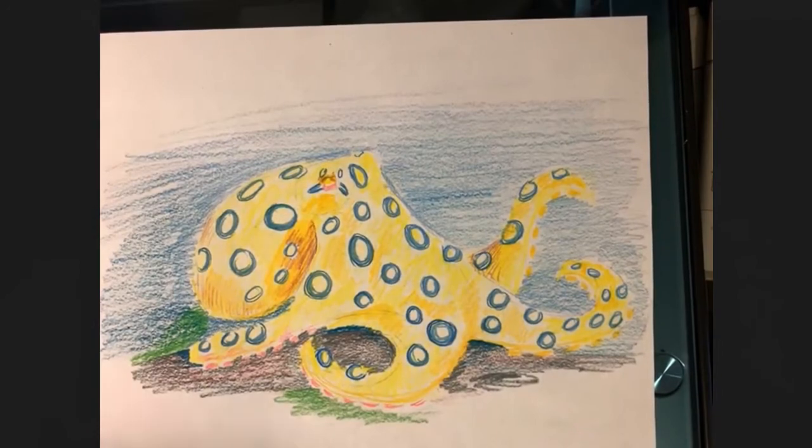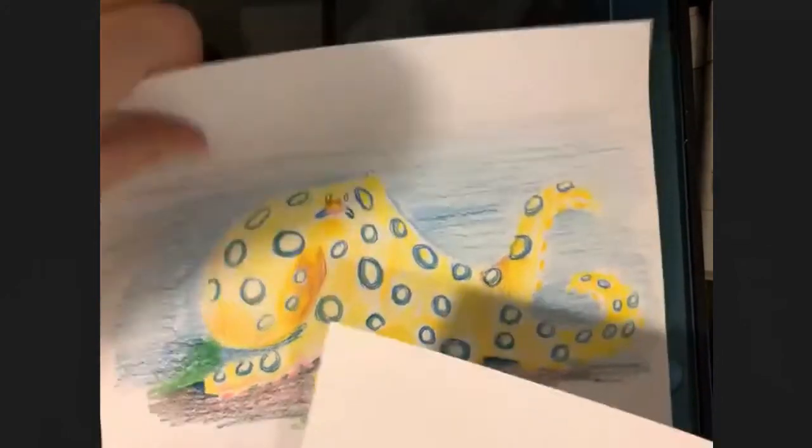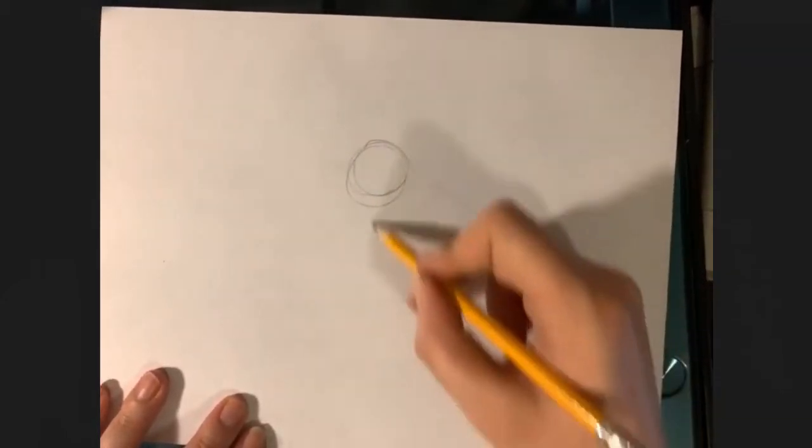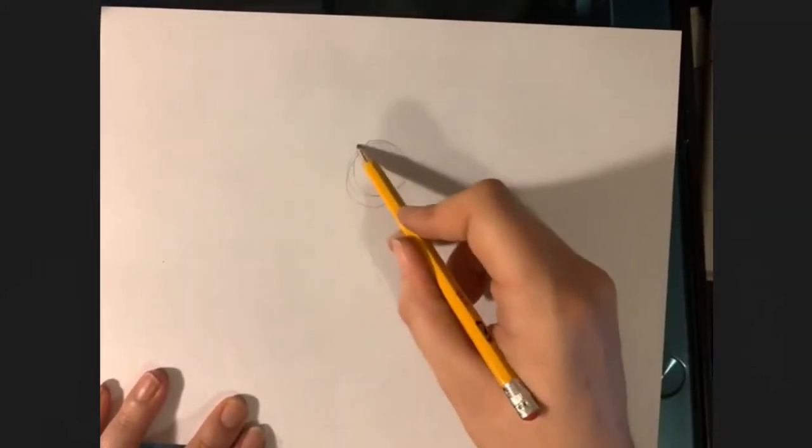All right. So for contrast, I'm gonna do the Camouflaged Octopus. So completely different color scheme, same animal. Neat thing about the octopus.